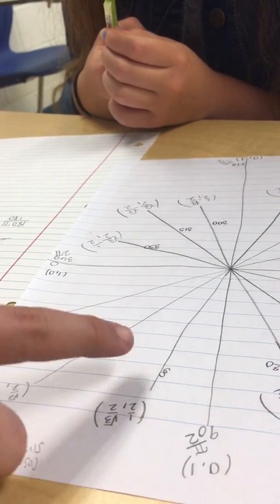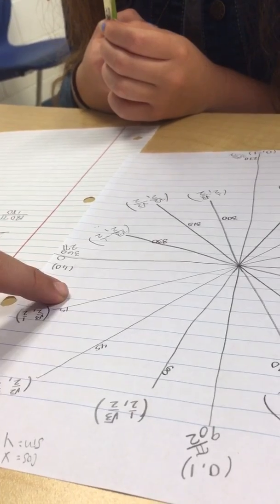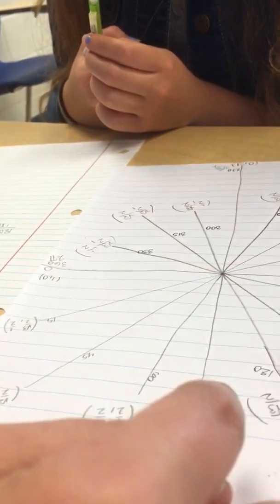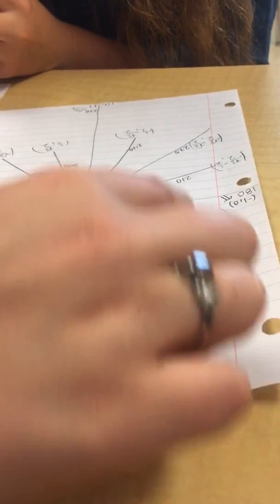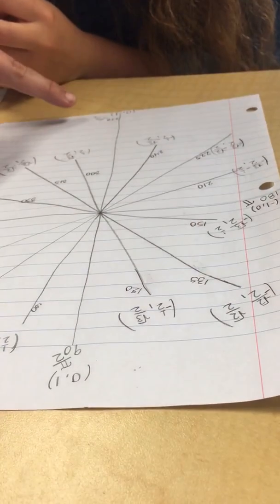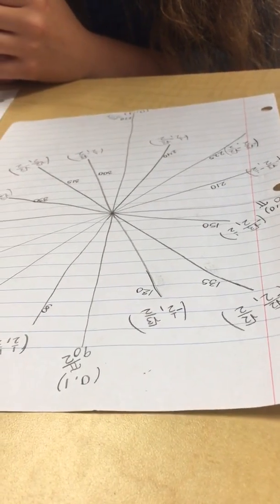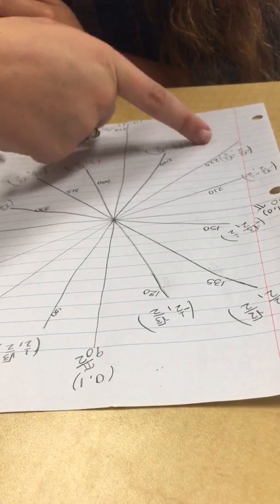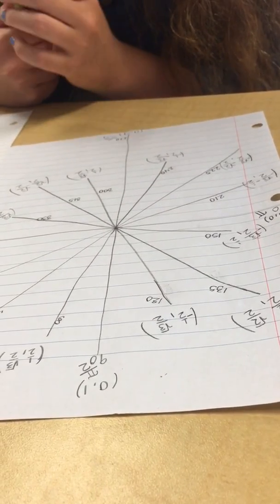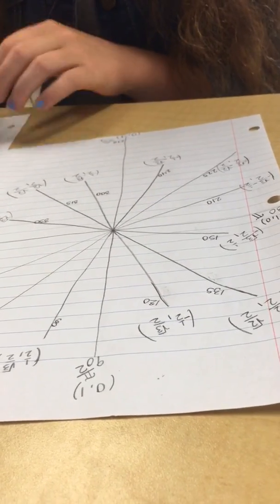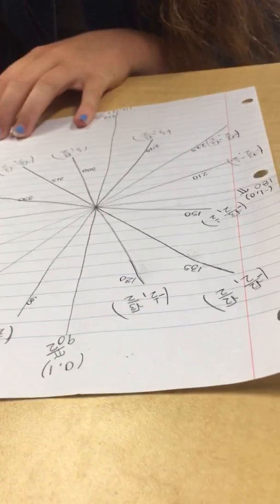So it goes 2, 3, 4, 6, and then it goes 2, 3, 4, 6. The same thing for down here. It'll go 2, 3, 4, 6, and 2, 3, 4, 6. So that'd be the denominator. Mm-hmm. Okay. So to get these, I just do the same thing here? Yes.